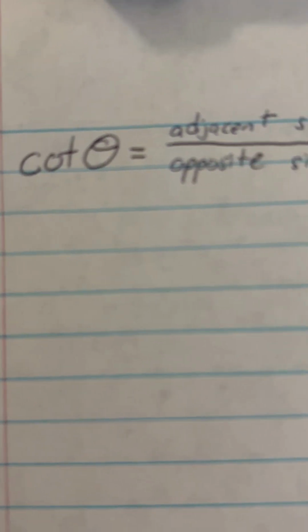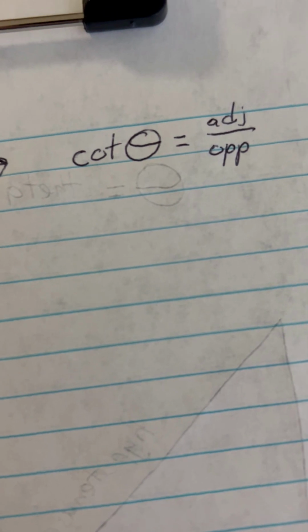To find the cotangent of an angle, it'll be the adjacent side over the opposite side. To find the secant of an angle, it'll be hypotenuse over adjacent. And to find the cosecant of the angle, find the hypotenuse over the opposite side.